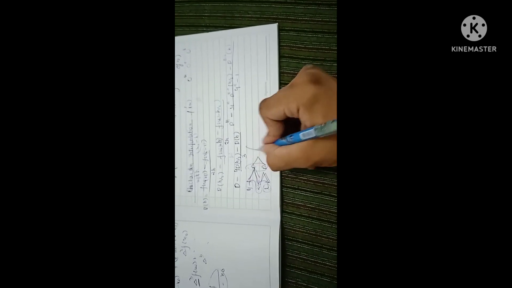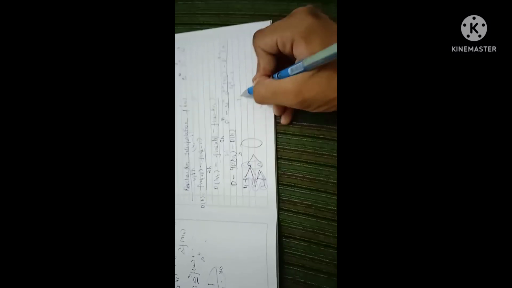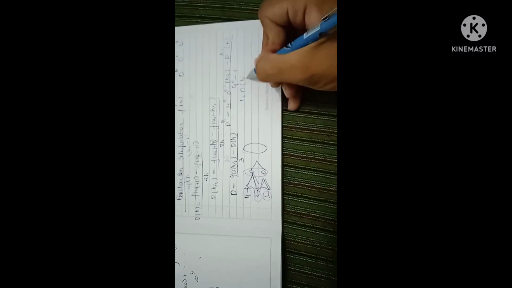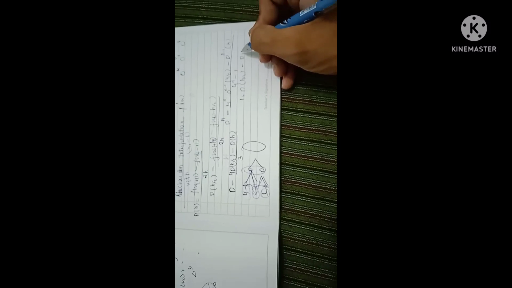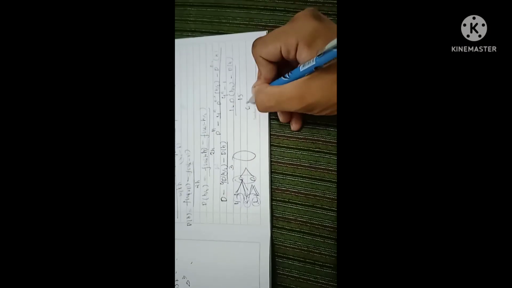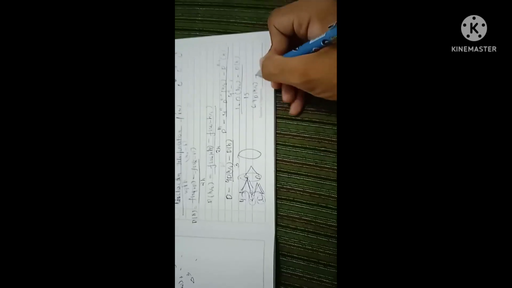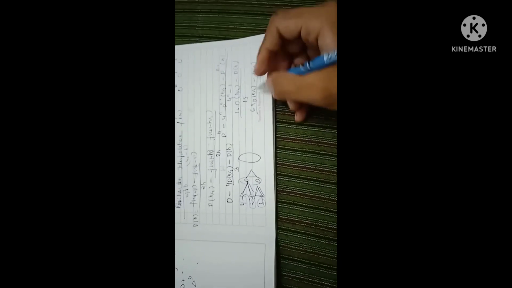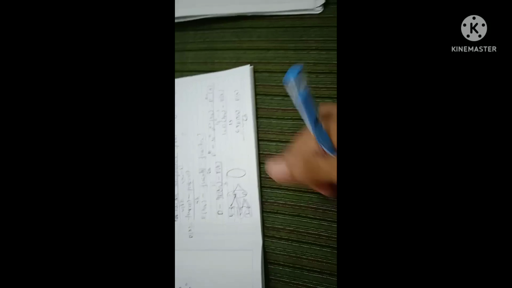This is 1 and this is 2, so 16 d h by 2 previous minus d h over 16 minus 1, 15. Next would be 64 d h by 2 minus d h over 63, and so on.